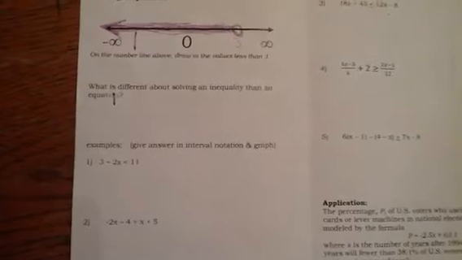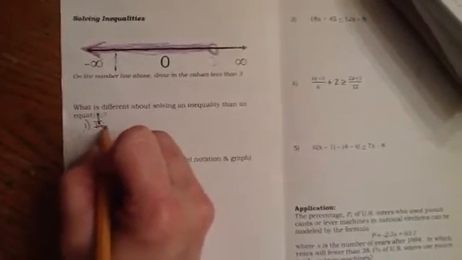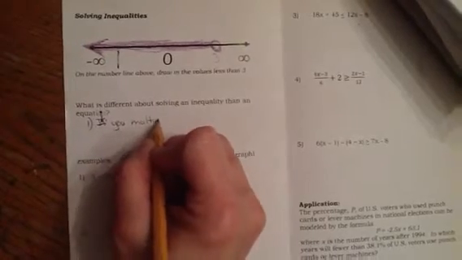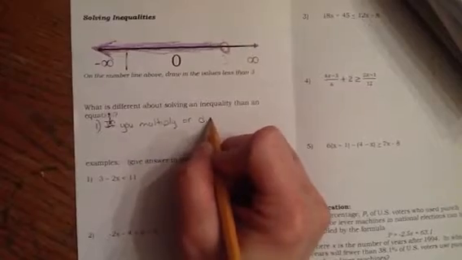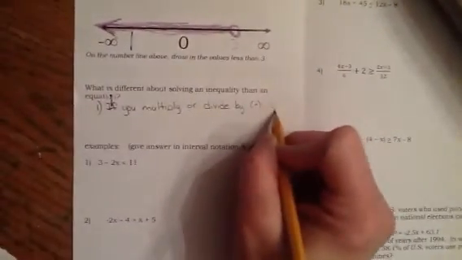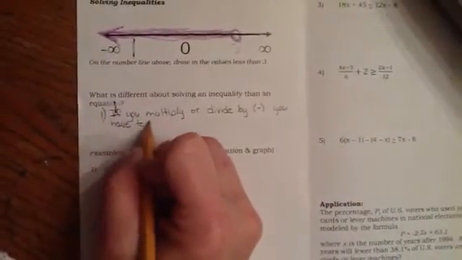The first question here is what is different about solving an inequality than an equation? Well, the first thing that is different is that when you solve an inequality, if you multiply or divide by a negative, you have to flip the inequality.